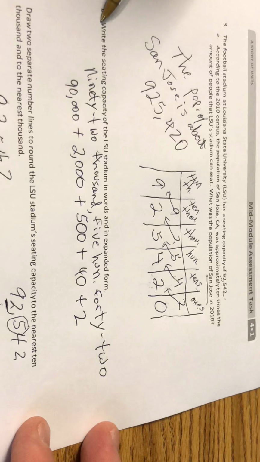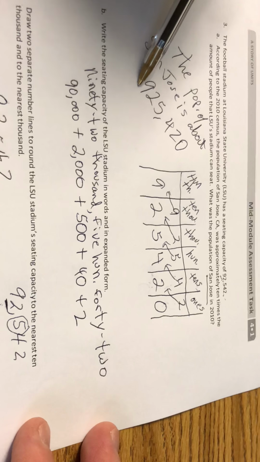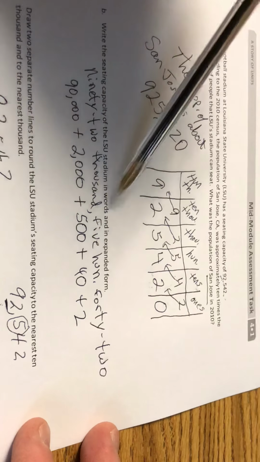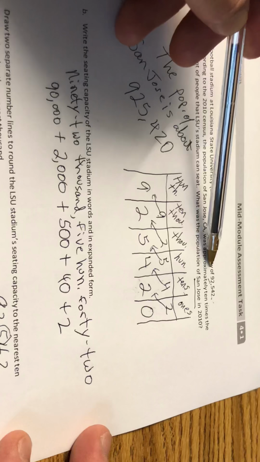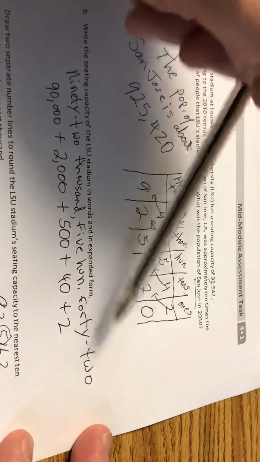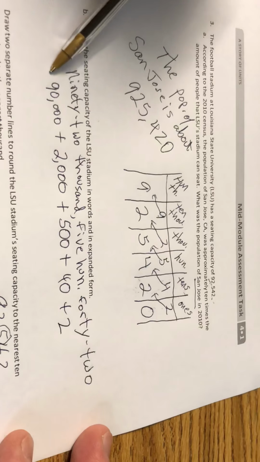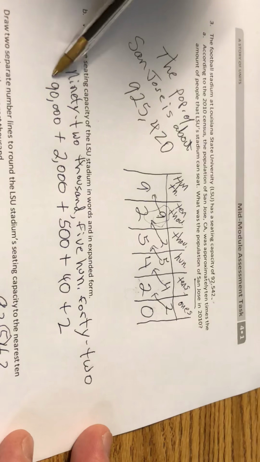Next, we write the seating capacity of LSU Stadium. So not the population of San Jose, but the stadium capacity, which is 92,542. And then expanded form, you just take each one of these and expand it out.